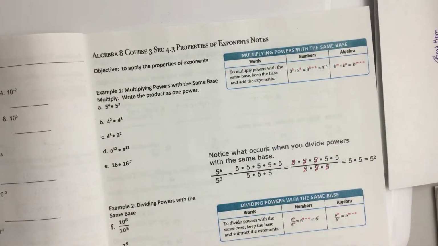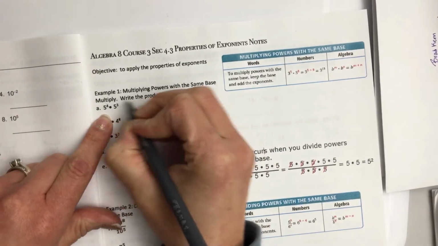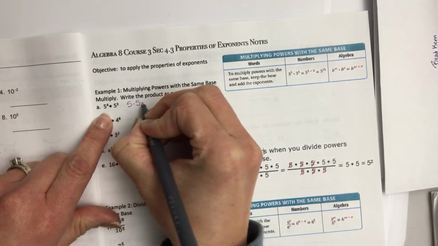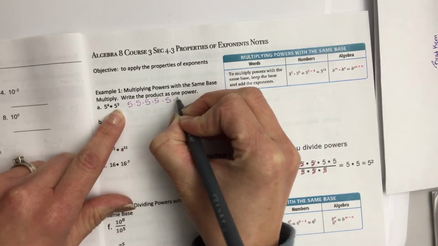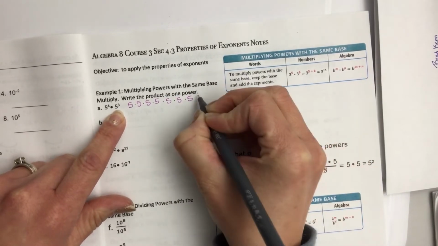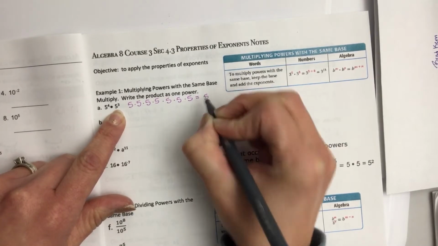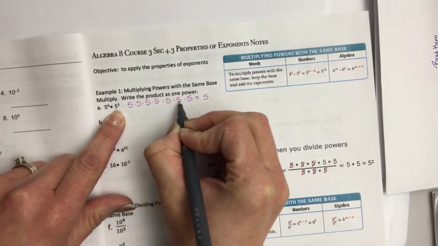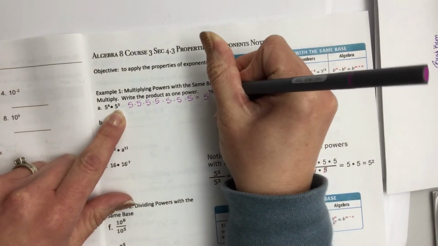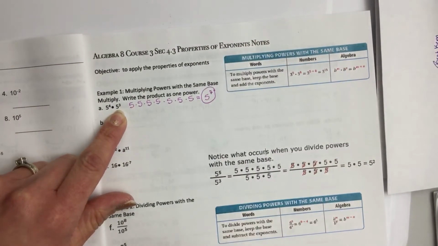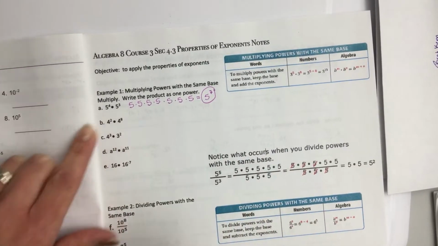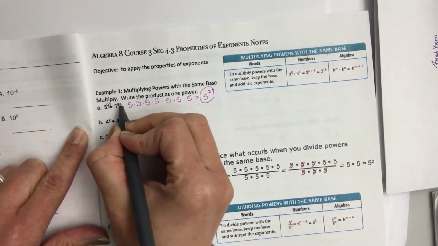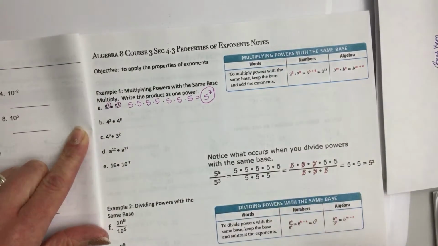So I'm going to give you one visual and then we'll just apply the rule. So what this means is that I have 4 5s. 1, 2, 3, 4. Then that means I have 3 more 5s. So how many 5s do I have? 1, 2, 3, 4, 5, 6, 7. And that's your answer. You do not have to calculate it, you just have to write it with one base. So what we did is we just added 4 plus 3 and we got 7.